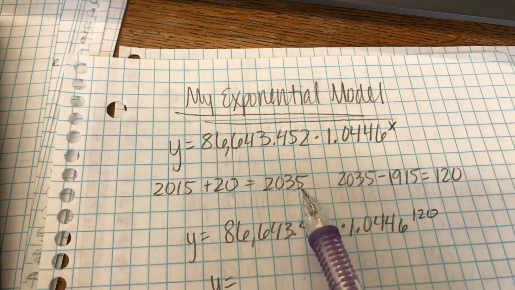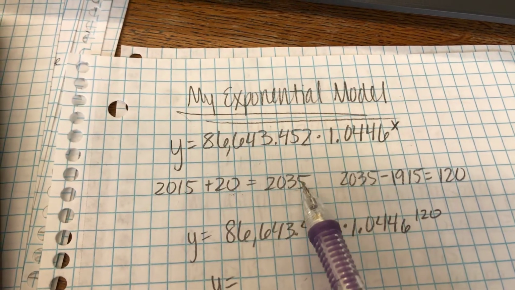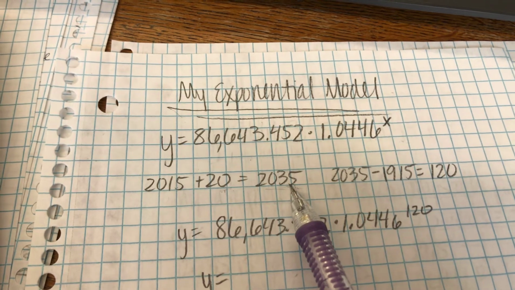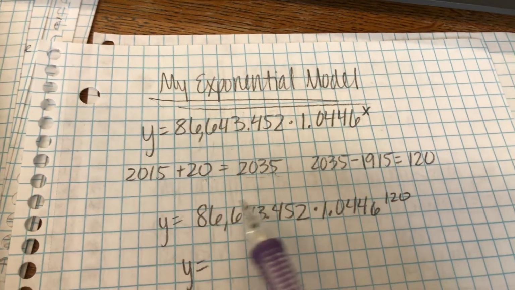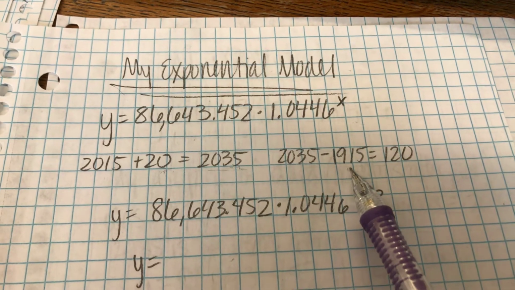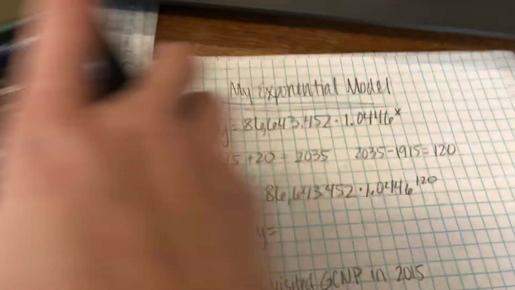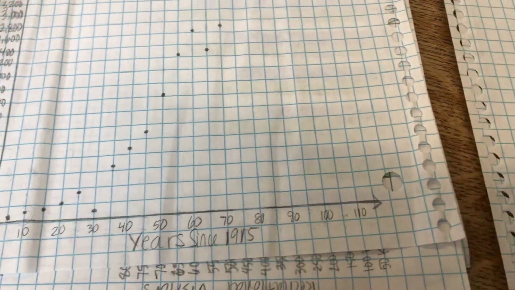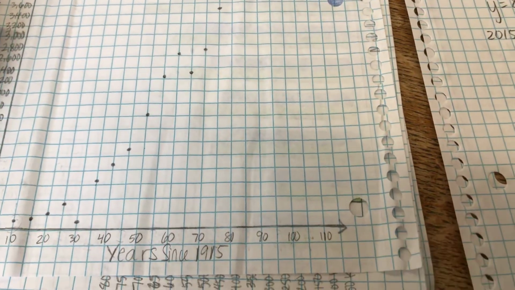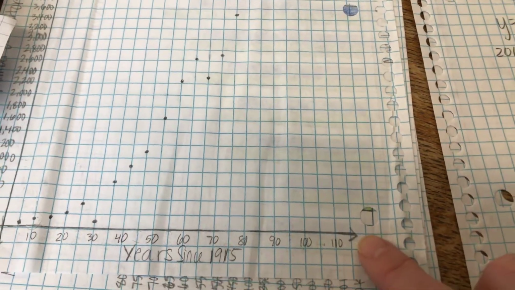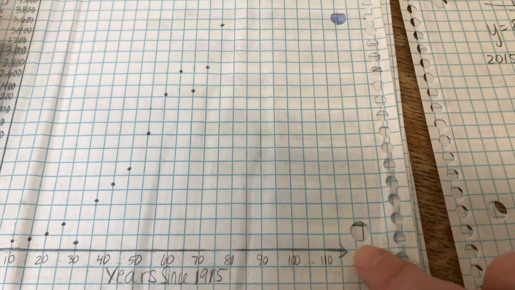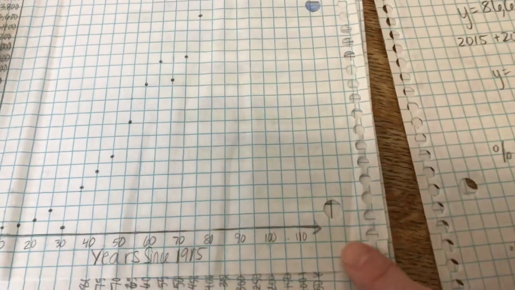Remember that on your table or your graph, your axis is not listed the number of years or the actual year. It's listed how many years since you started. So on my graph, it's how many years since 1915. Just to go back to the graph to show you that again, down here, years since 1915. So if I wanted to figure out how many people would be projected to visit in 2035, that's 120 years after 1915. I don't have that on my graph, but that's what I'm figuring out now.